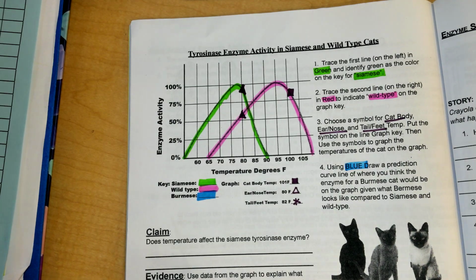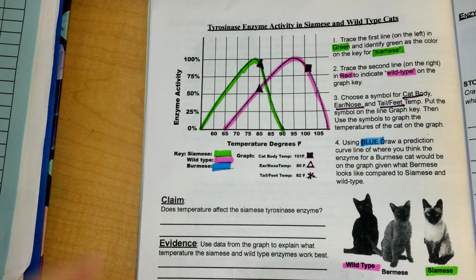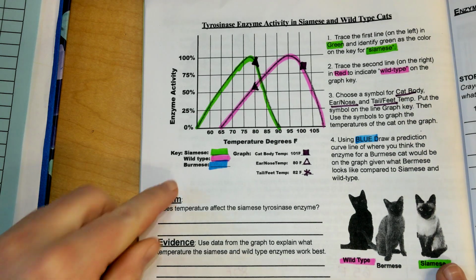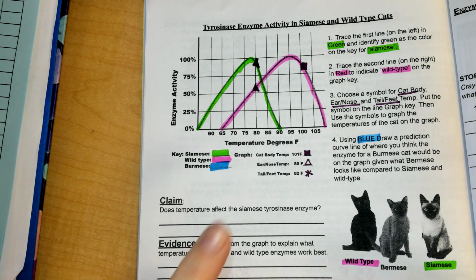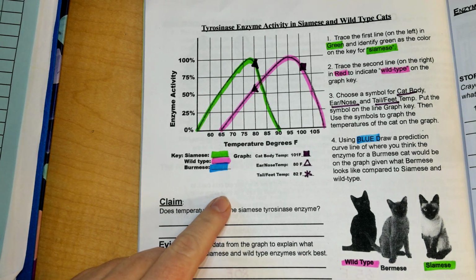Now you're going to then need to make a claim, evidence, and reasoning about the information that you see right here. Good luck with that. Make sure you finish this. Thanks. Bye.